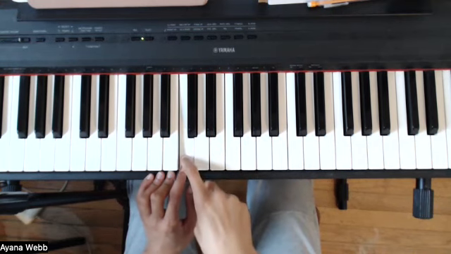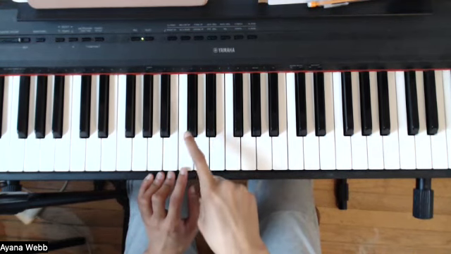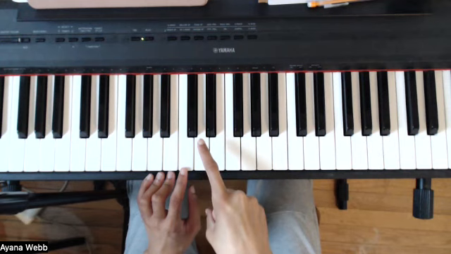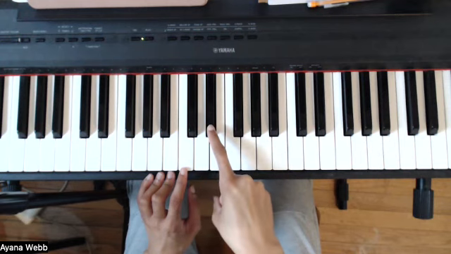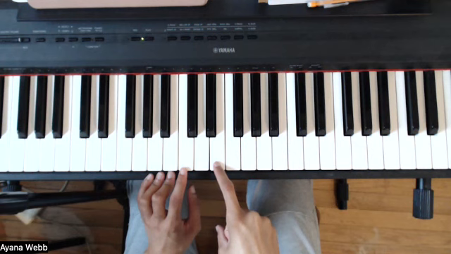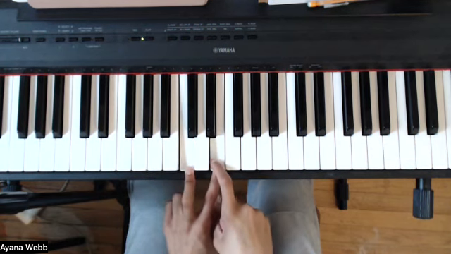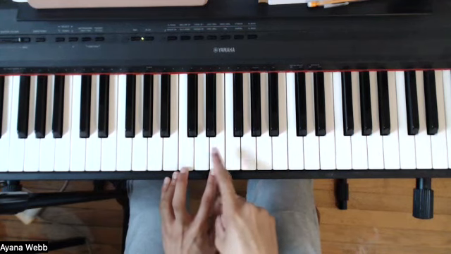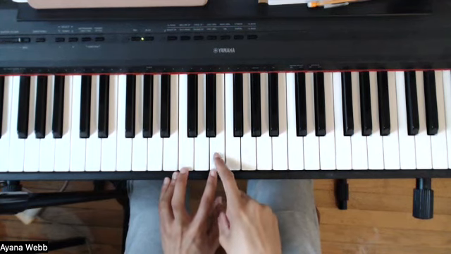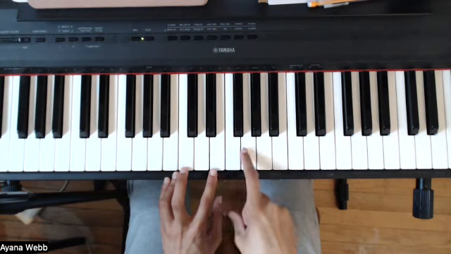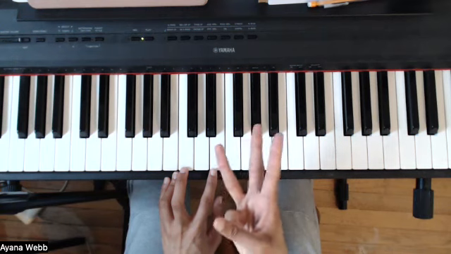So you start with the root, and you go 1 half step, 2 half steps, 3 half steps, 4 half steps, and you land on that same E, right? That's the third. If you get from the third to the fifth, you count an additional 3 half steps.